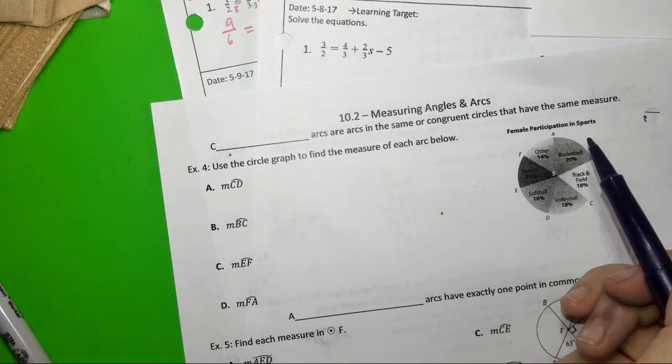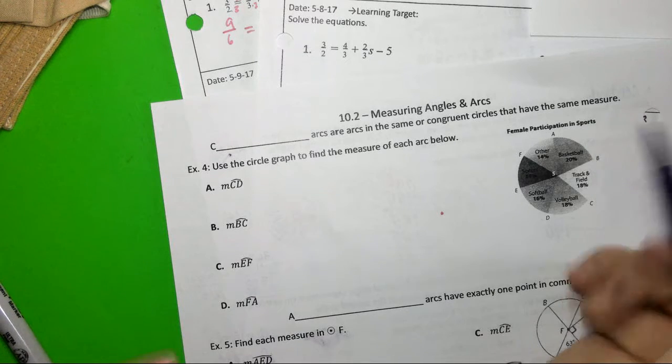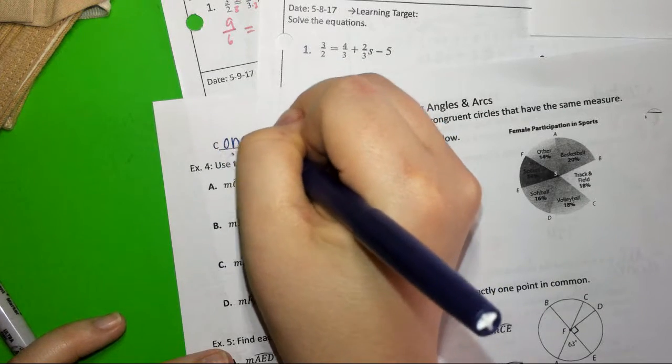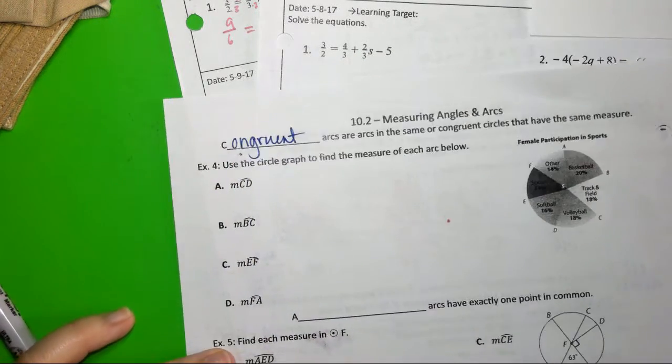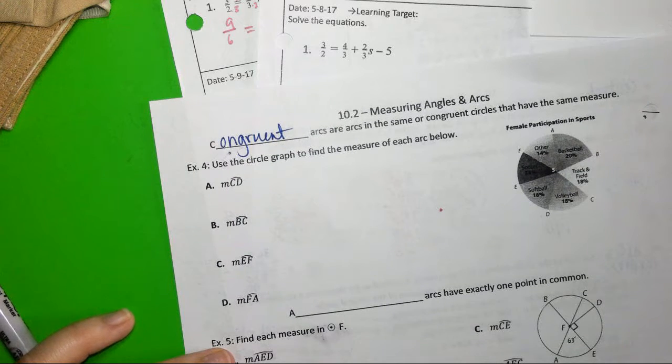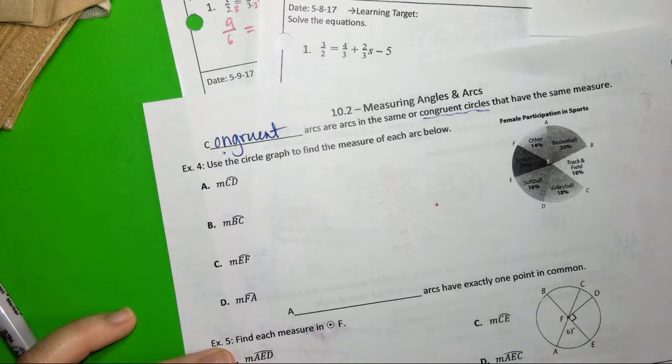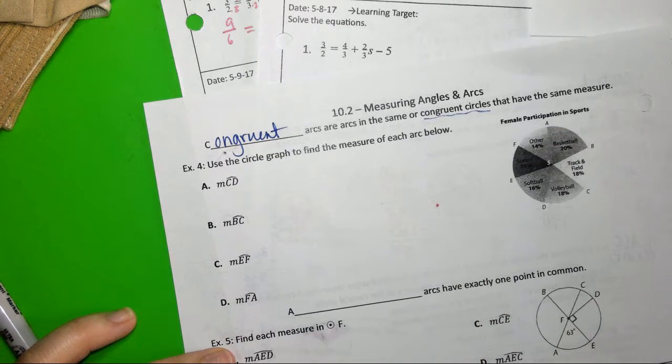And you'll know what word to put. That is a good C word, but no, he's correct. It's congruent. So congruent arcs are either in the same circle or they're in congruent circles. And they have the same measure. Congruent means the same thing it always has all year long.